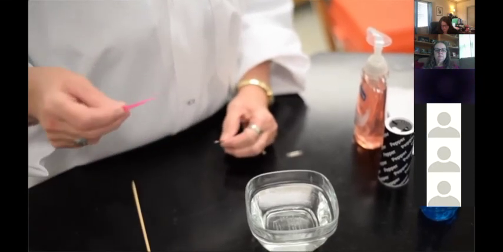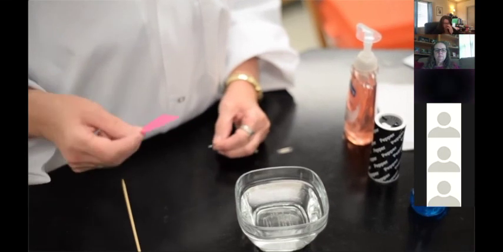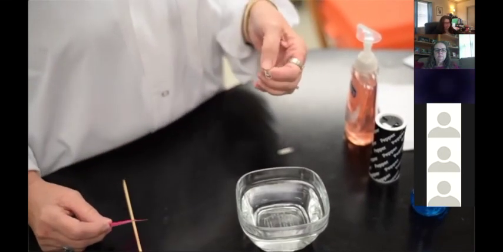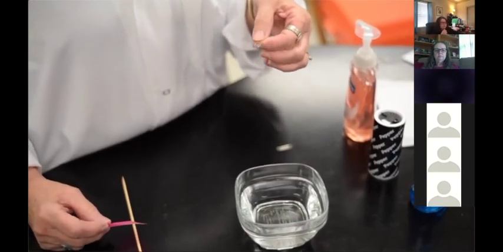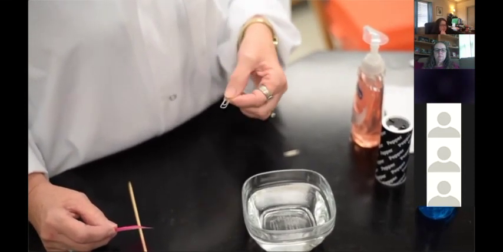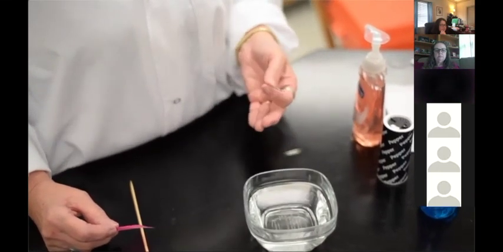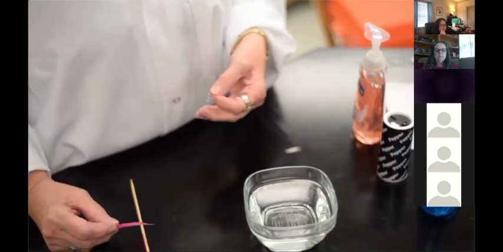And it's just going to serve as something for me to be able to use with my paper clip. Now what I'm going to do, hopefully, is make my paper clip stay afloat instead of sinking. The reason it's going to do that is because there is surface tension across the top of this cup of water.